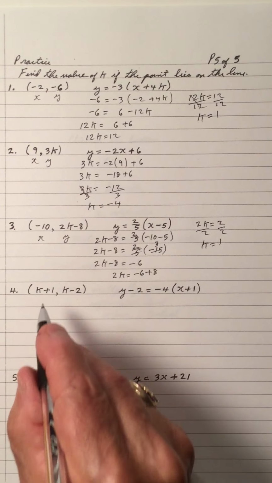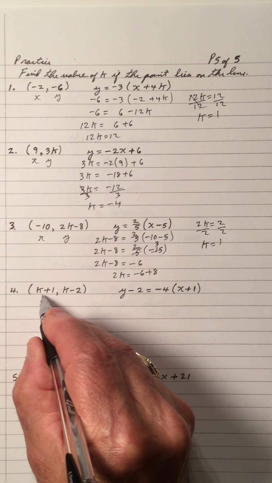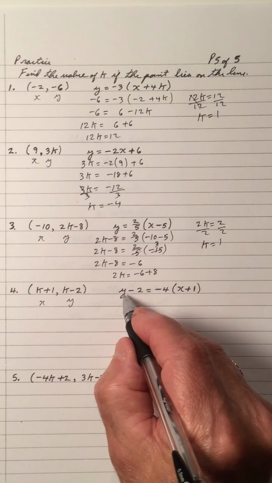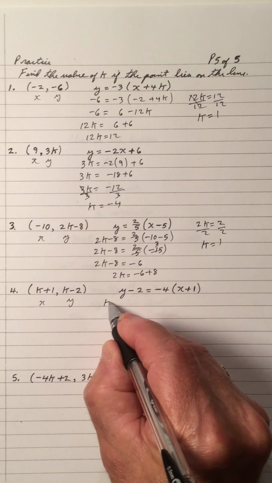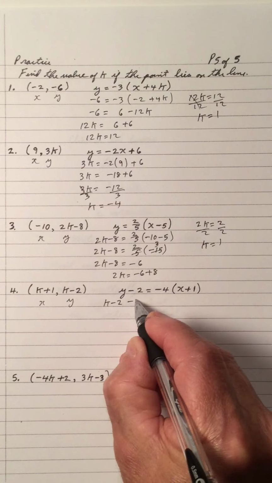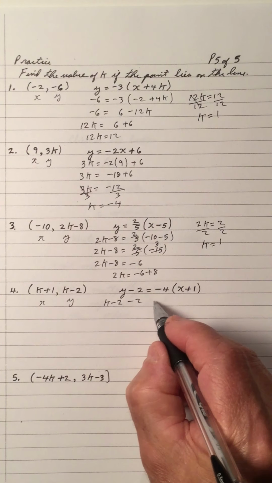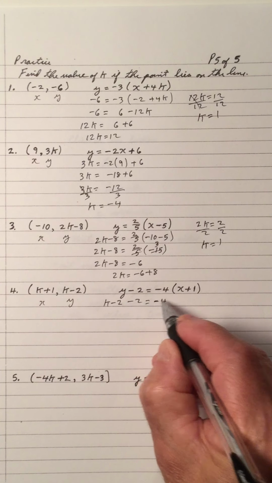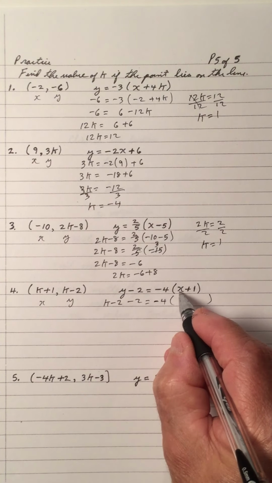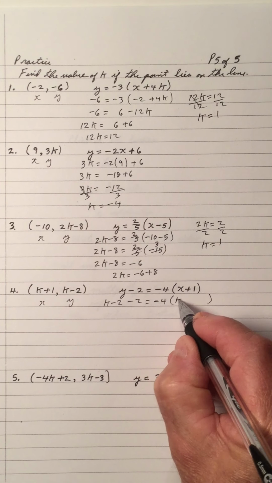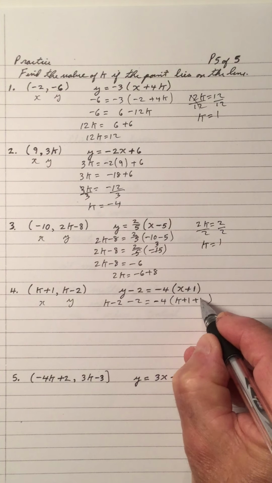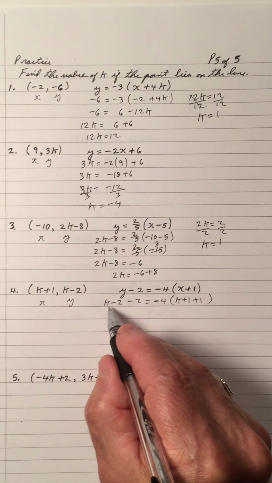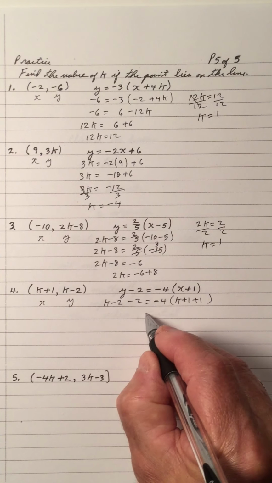Number 4. Now we have x is k plus 1, y is k minus 2. So y is k minus 2, so it's k minus 2 minus 2. We put k minus 2 in the place of y, minus 4. And x is k plus 1, so k plus 1 plus 1. So x is k plus 1, add on the 1. Y is k minus 2. Now we simplify each side.